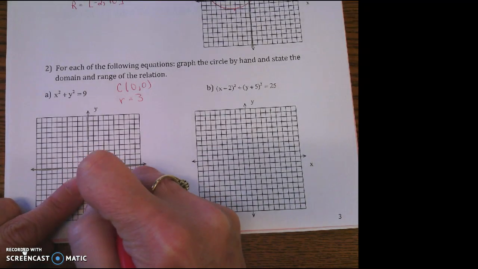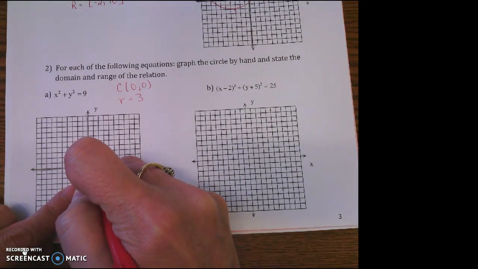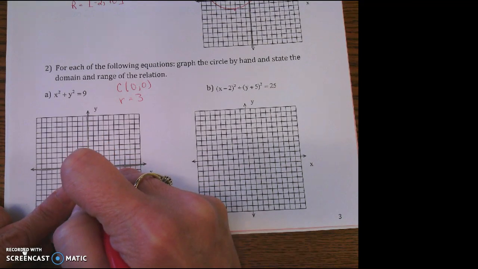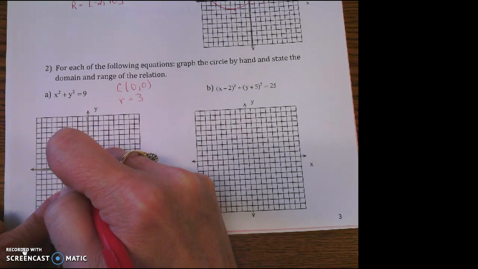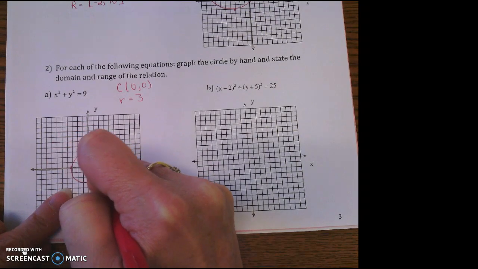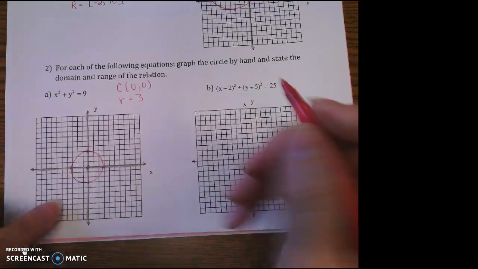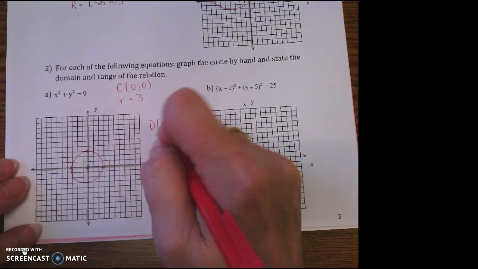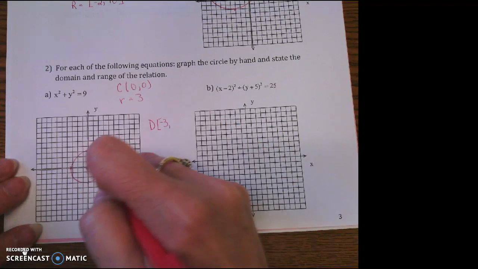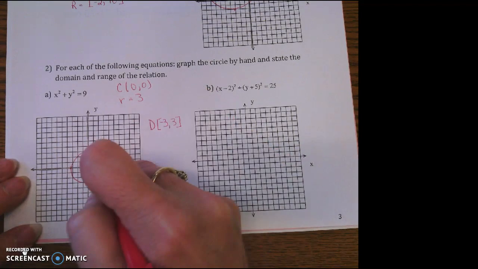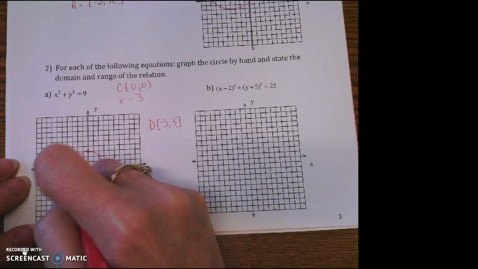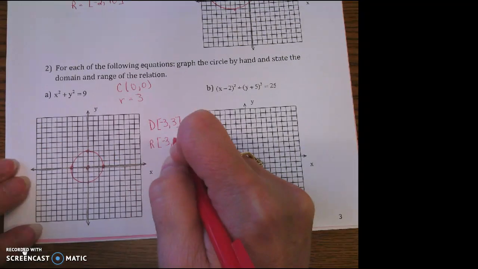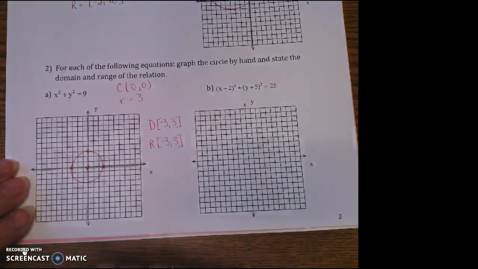All right, center is 0, 0. Radius is 3, so you're going to go to the right 3. You're going to go up 3, to the left 3, and down 3 from your center. And again, you could grab a compass. I've been doing this a long time, so they're pretty good. Domain, how far to the left? The farthest we're going is -3. How far to the right is +3. Mine's off a little bit, I'm just going to make those dots bigger. And your range, the lowest it goes is -3, and the highest it goes is +3.